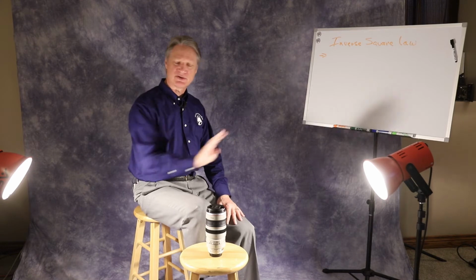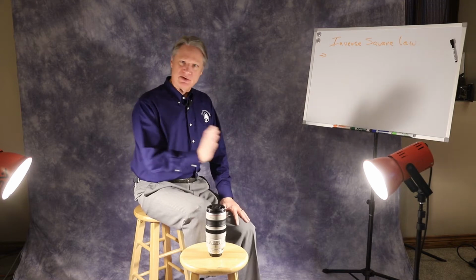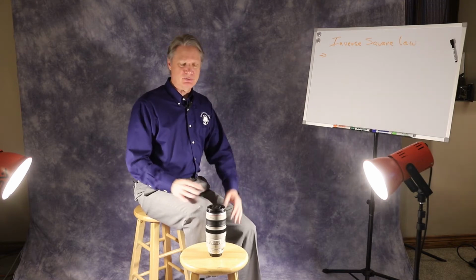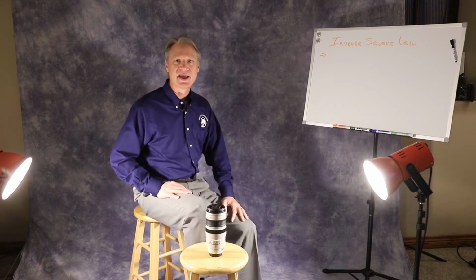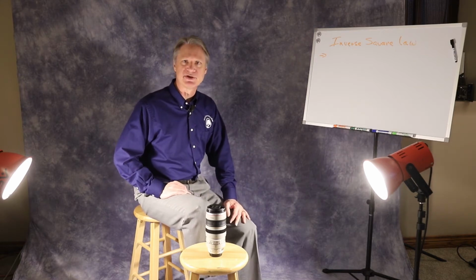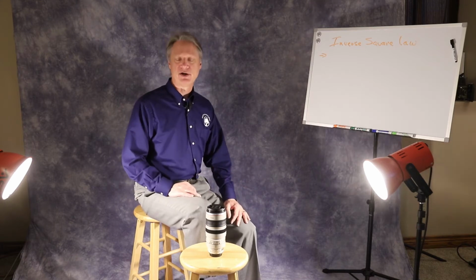Does that kind of make sense? Okay. So you invert the fraction, 2 into 4. Okay, you get it. So you quarter the amount of light that reaches the object. So what I'm going to do here is a very simple experiment. I'm going to zoom in on the camera here in a second and get this a little tighter and get the exposure right. But all we're going to do is show you how light falls off.